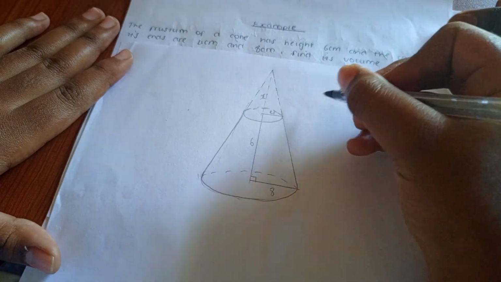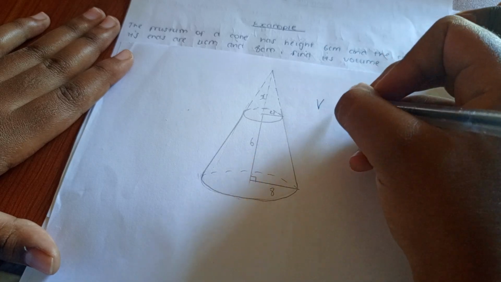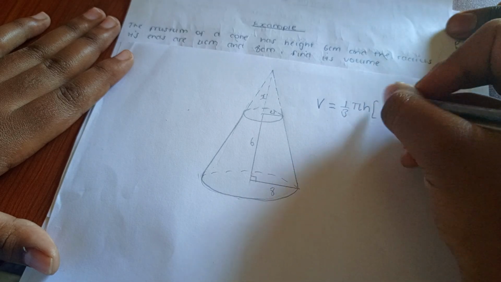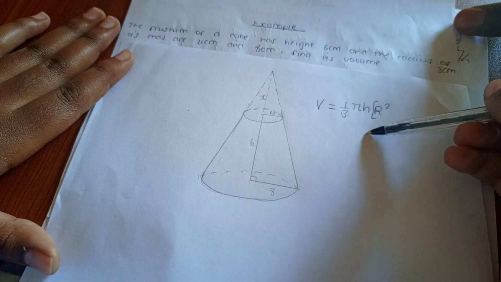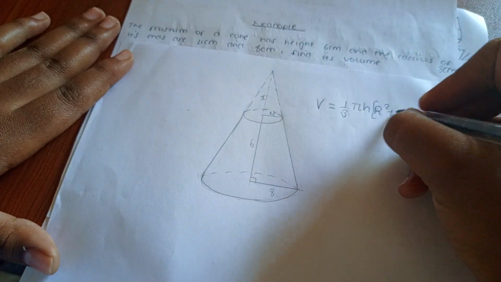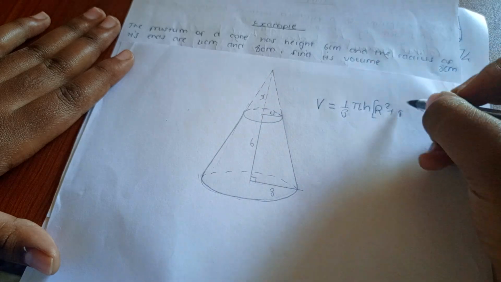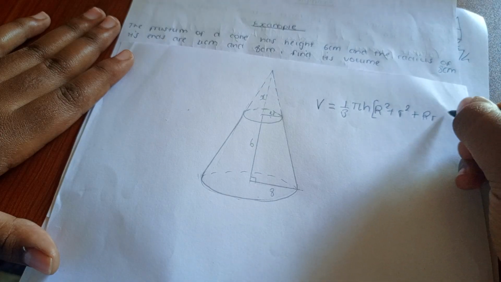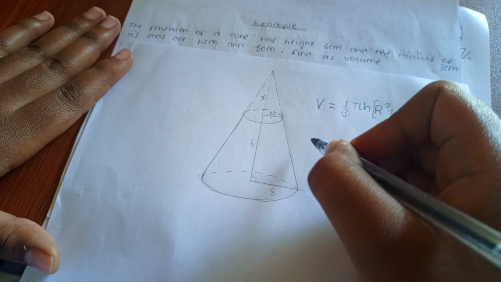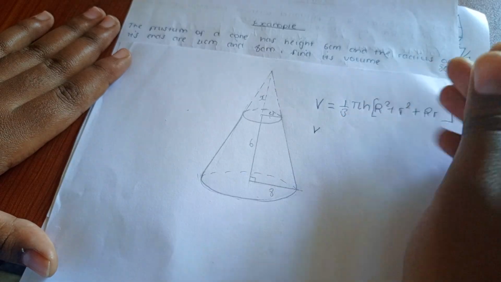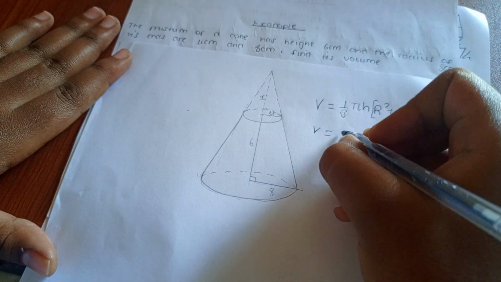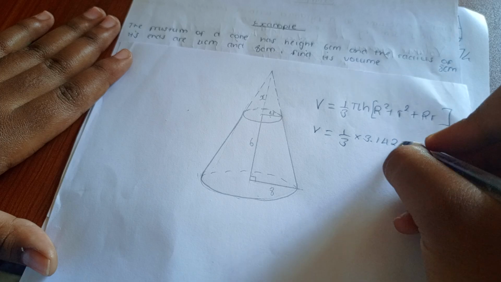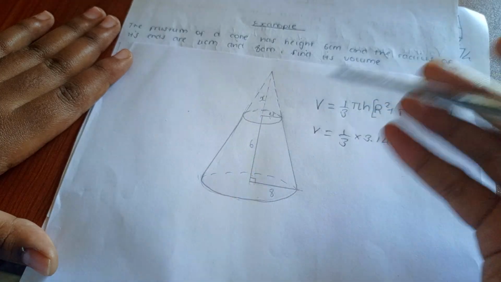So the first formula we're going to use is V, volume, is equal to 1 over 3 pi h, open bracket, R squared, big radius, which is 8, and r squared for the small radius, plus multiplying both radii. So first we're going to solve this part here. V is equal to 1 over 3 pi, which is 3.142, times the height, 6, for the frustum.